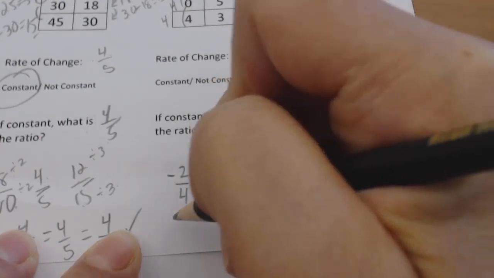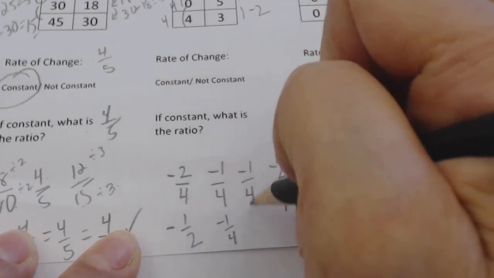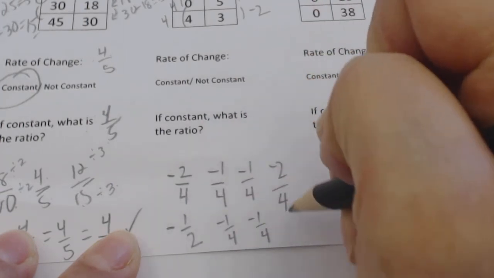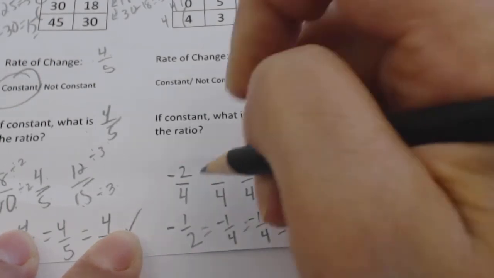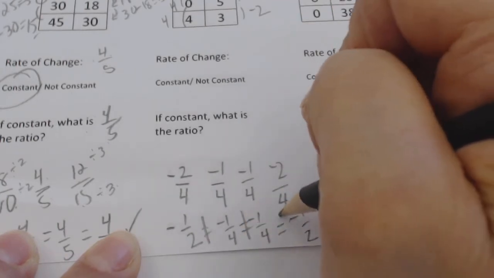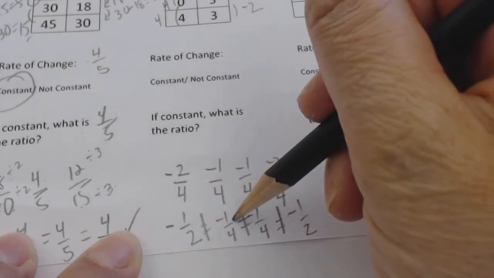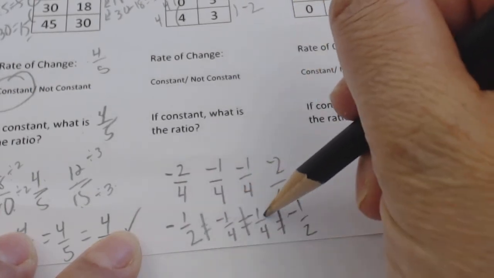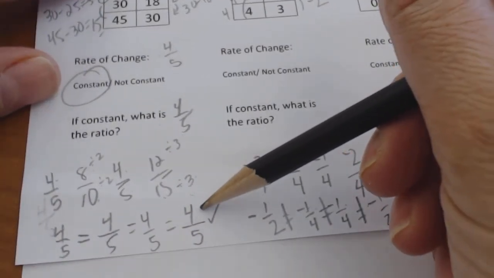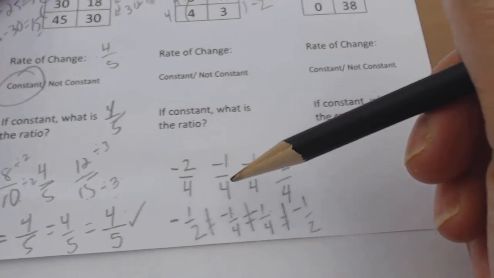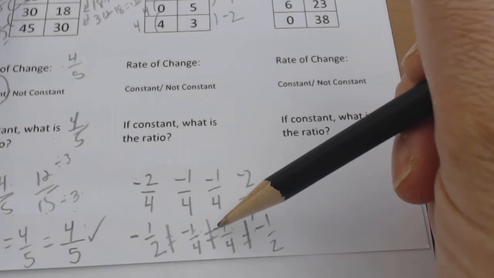Let's reduce these. -2 over 4 equals -1/2. -1 over 4, you can't reduce, already reduced. Again, already reduced. This one, -1/2. Are these all equal? And the answer is no, they are not equal. So let's slash that equal sign with a no. -1/2 is not equal to -1/4. Even though some of these are equal, that does not make all of them equal. So it needs to look something like this, where they're all exactly the same. If you start getting reduced fractions that are not the same number, 2, 4, 4, 2, no, this cannot happen.